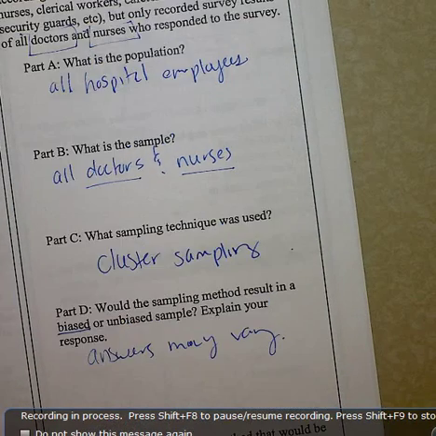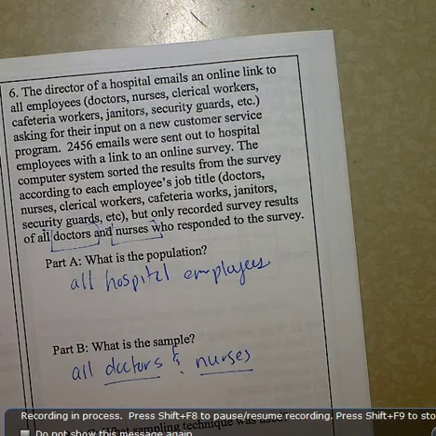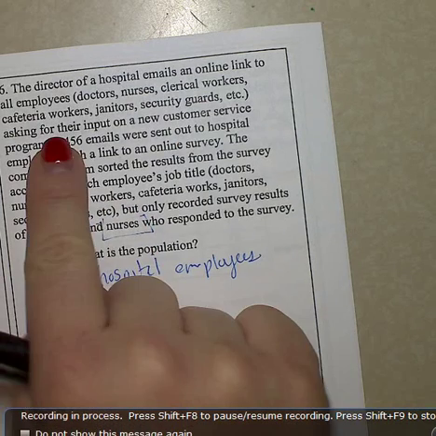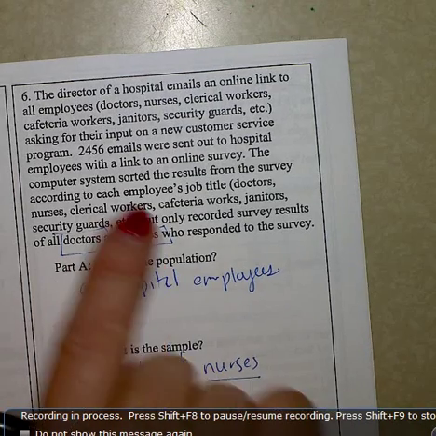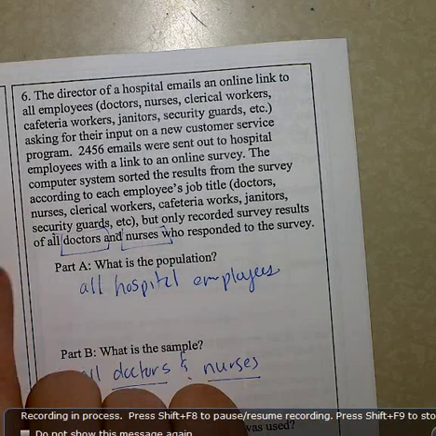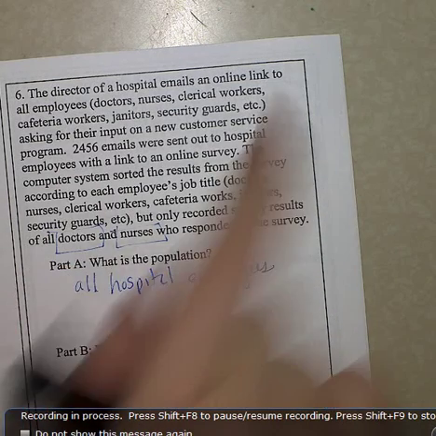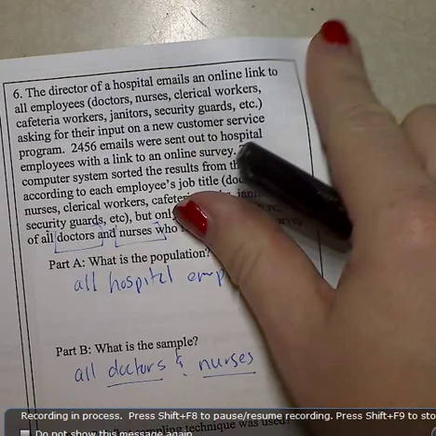So I would assume that somebody that works as a security guard or a cafeteria worker or a clerical worker may have a different role and different experiences with customers than a doctor or nurses. So I think that it would be important to get feedback from all employees. It may be a certain percentage from each group before they decide how the customer service program should be implemented.